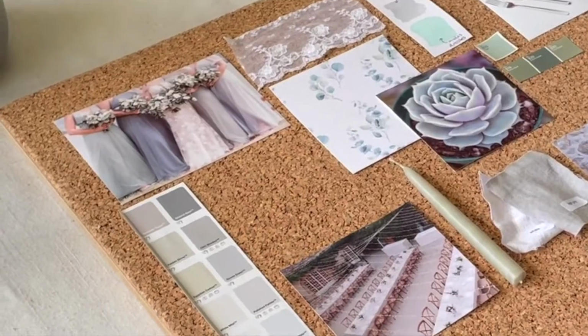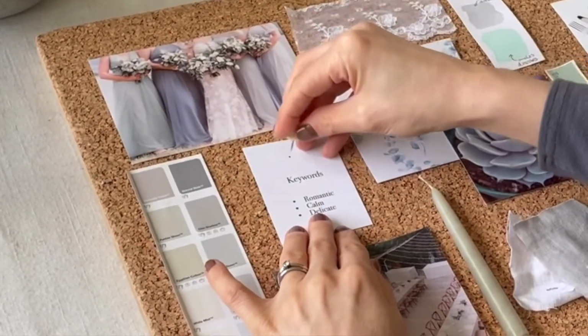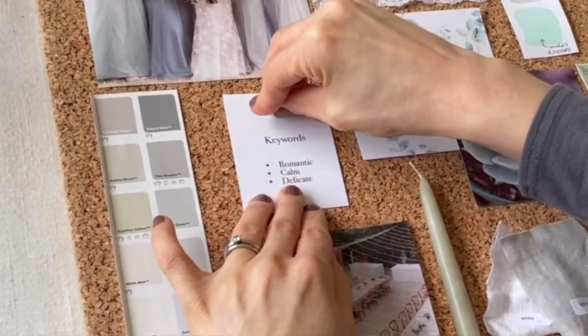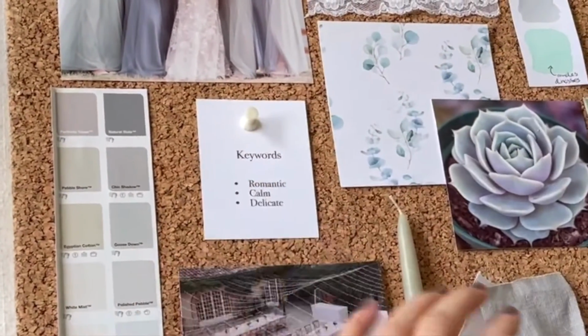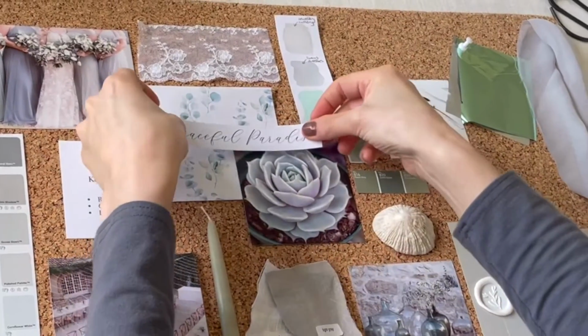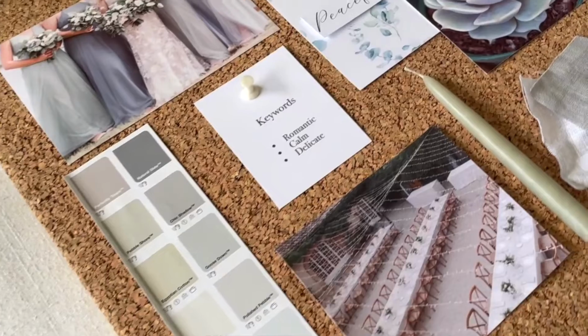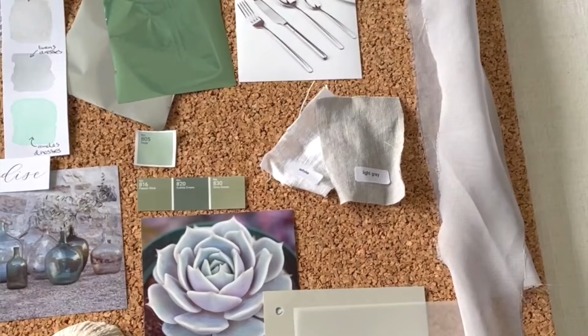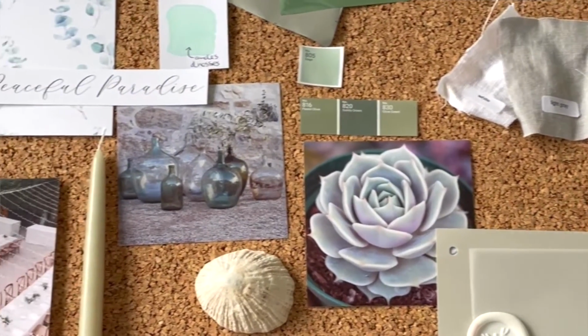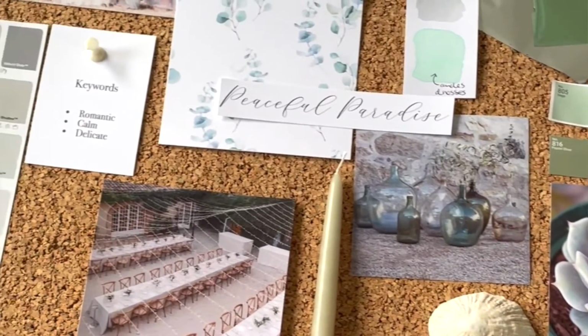You can pin your words onto your mood board so that you've got them there as a reference. Again, every time you need a decision to make, you can just look at those keywords and see if it fits in. My last tip is to actually name your mood board. You don't have to do this, this is an optional step, but it's really nice to give your whole mood board a name. It could even be the name of your wedding. It just adds an extra touch to the mood board, and if you're sending it to any supplier, it just adds a little bit of something to set the tone.